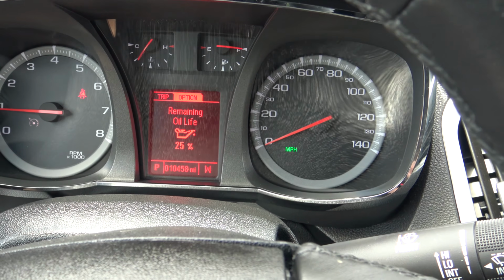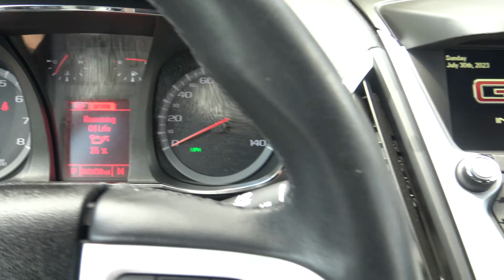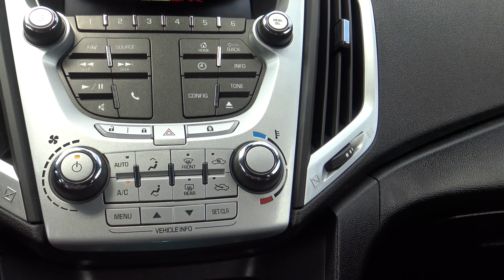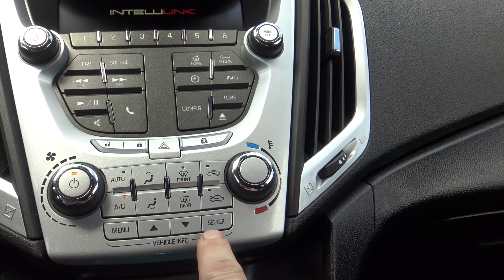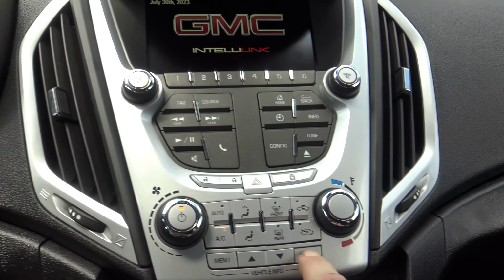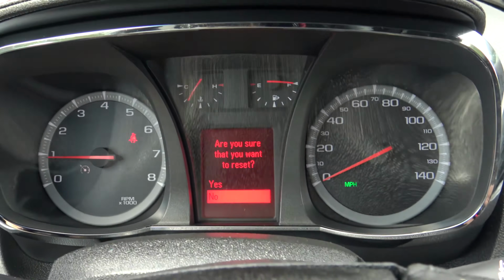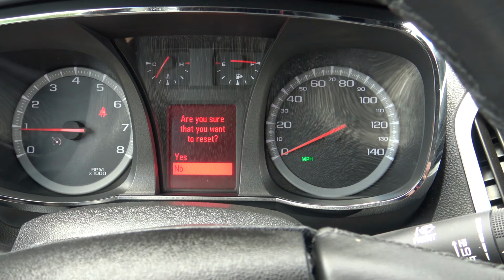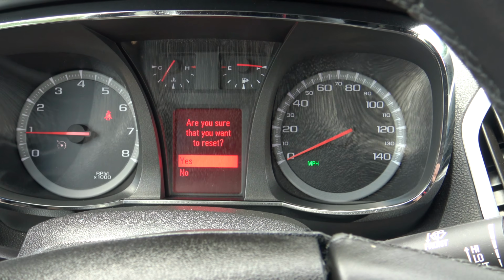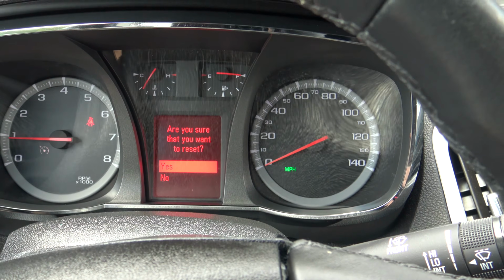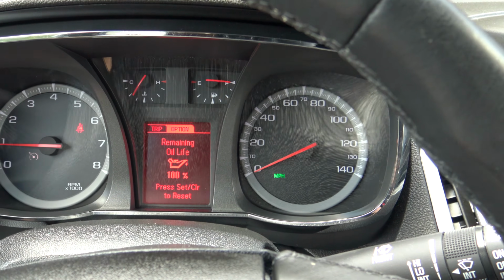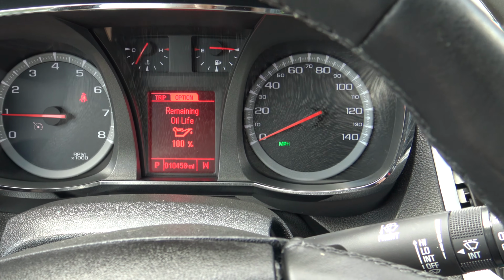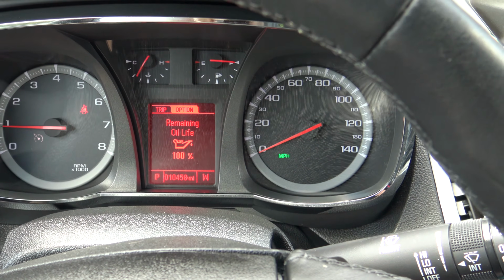Now mine shows 25%. Now I just changed the oil, or let's say you went and had it done somewhere and they didn't know how to clear it. You see this set clear button? You're going to hold that in and then it's going to say, are you sure that you want to reset? You're going to have to use the up arrow to click yes and then hit the set clear button again. And now you see how the remaining oil life just went to 100%? That's how you reset it.